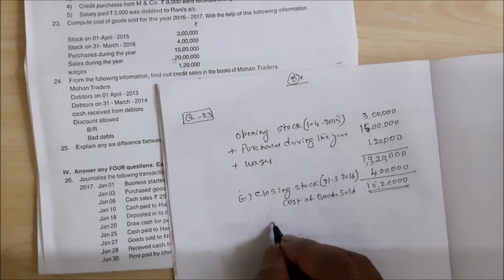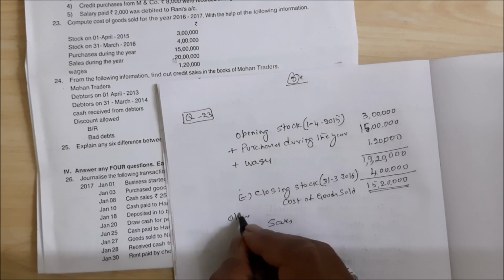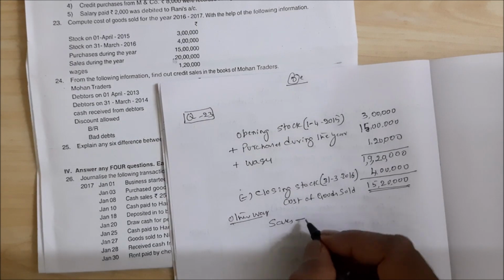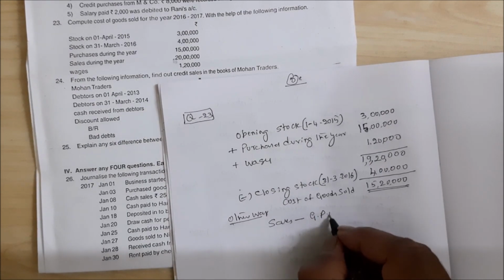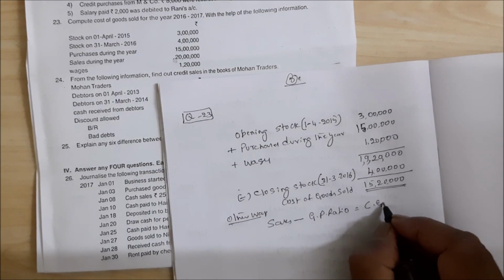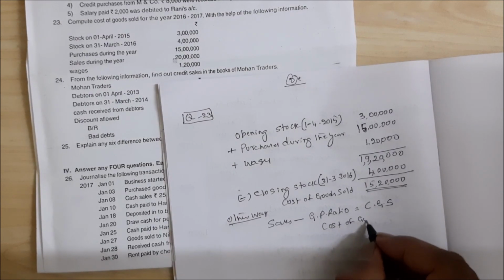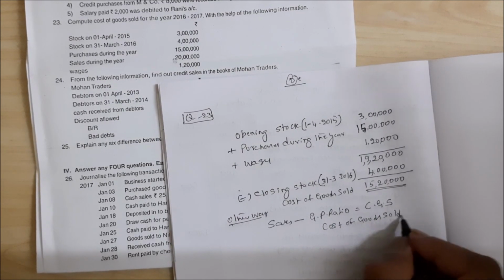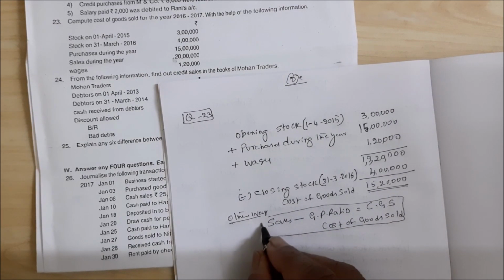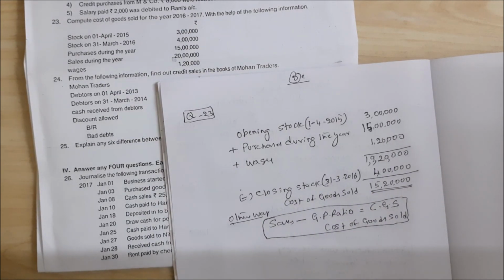What is that? Sales minus GP ratio also equals cost of goods sold. CGS means cost of goods sold. This is for your extra information. This is how you have to calculate cost of goods sold.